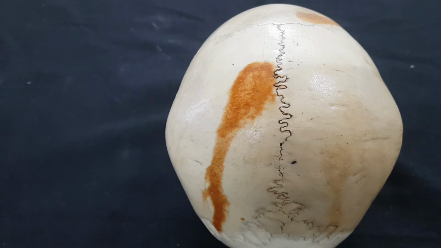Okay. So this finishes the Norma verticalis. So if somebody asks you about Norma verticalis, you have to know what are the different bones that take part here, what are the different joints you see here, what are the sutures you see here, and what are the points you see here. You should know what is anterior fontanelle and you should know what is posterior fontanelle.